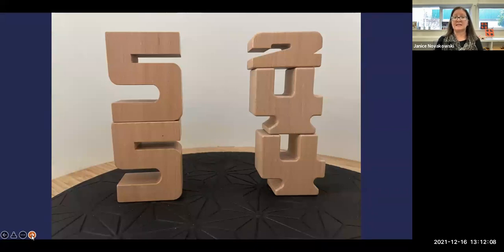Using a material like Sum Blocks. And again, Sum Blocks are proportional blocks like Cuisenaire rods. So the 5 and the 5, when stacked together, are the same height as the 10 block, as is the composition of 4 and 4 and 2. It's the same height as 5 and 5. So we've got big math ideas here around equivalency and balance and composing and decomposing numbers in different ways.